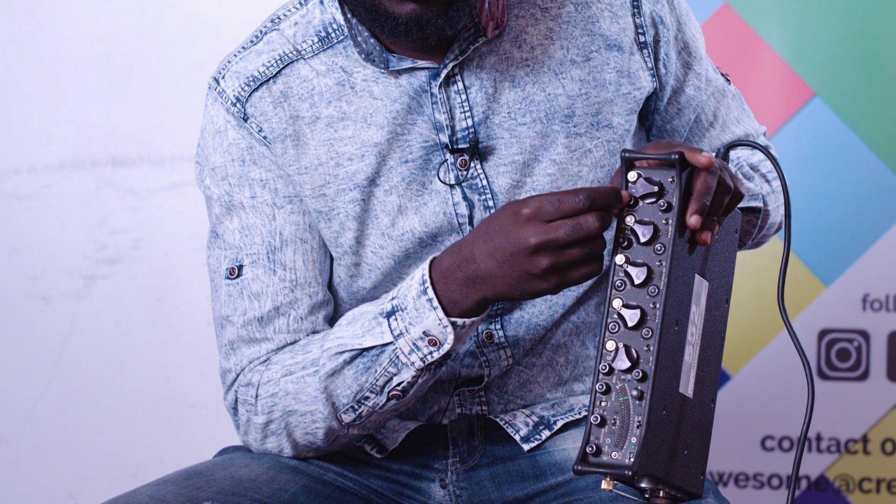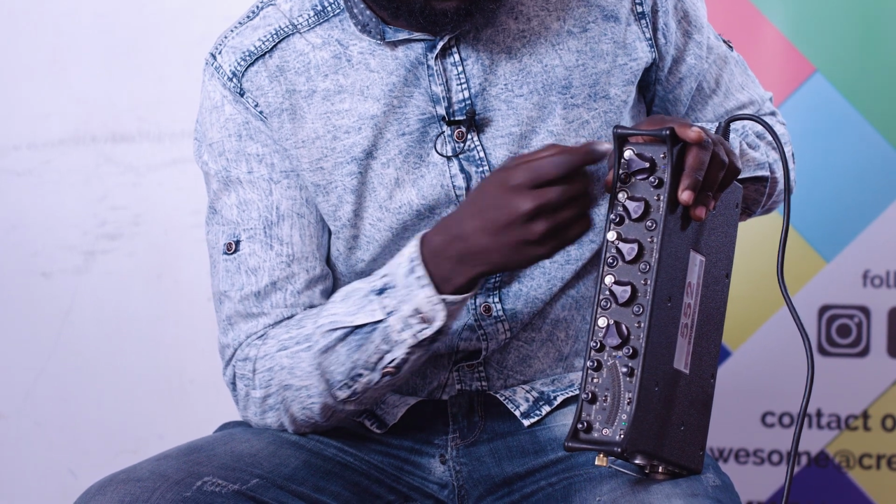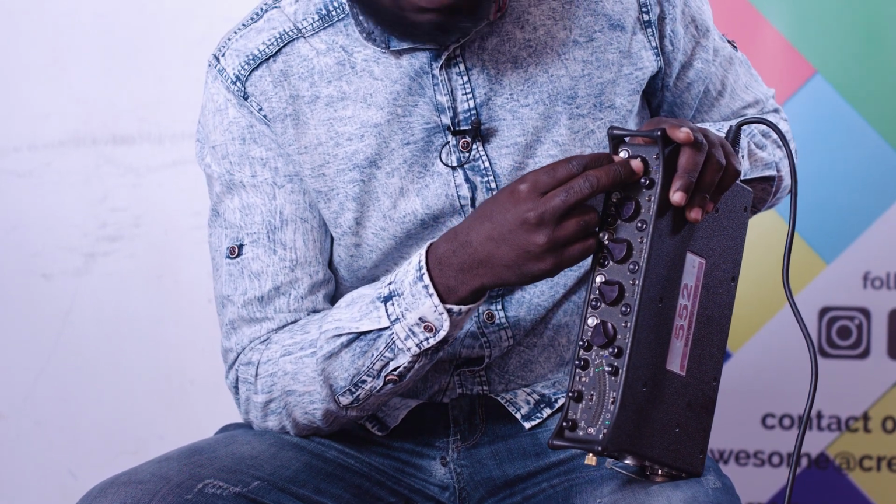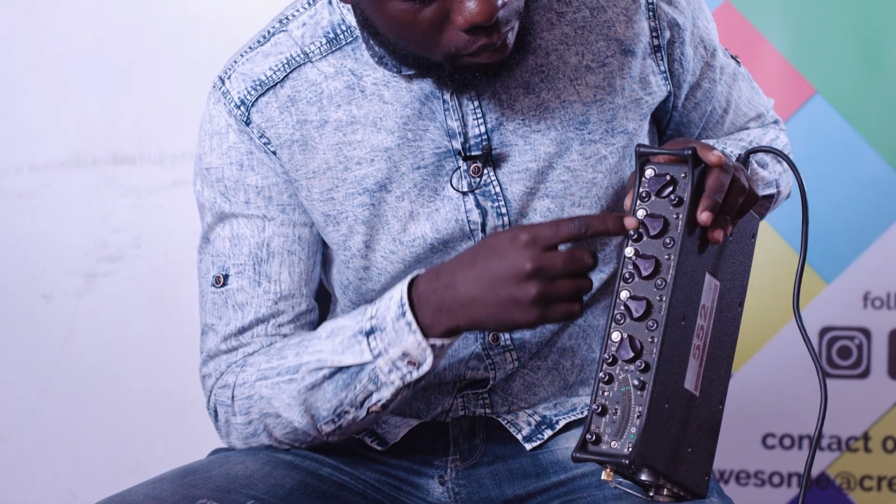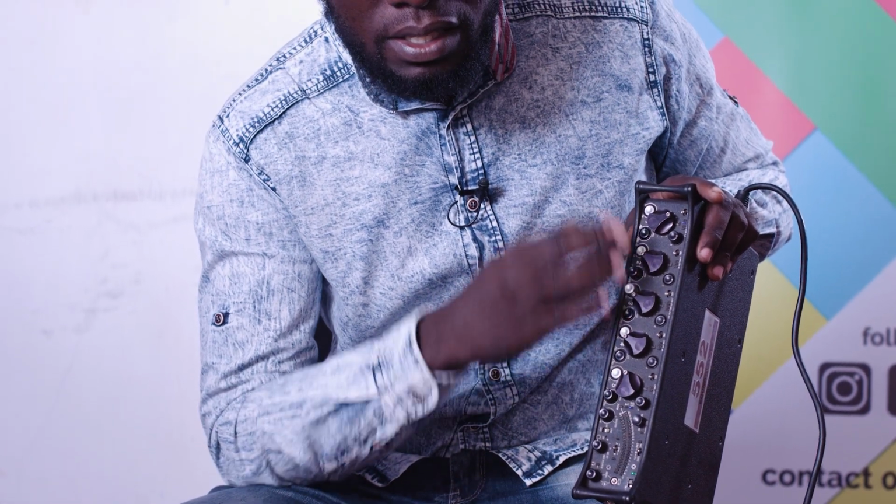Gain trim ni to make sure when uko on set and you're in a place like it's very noisy, you can cut the gain or the ambience filter. You can use the ambience filter to cut the ambience so that when you're in a noisy place, unarudisha tu chini, like this. Unarudisha chini, and then you lock the faders. All of them, they are gain trims and filter, they're the same thing.